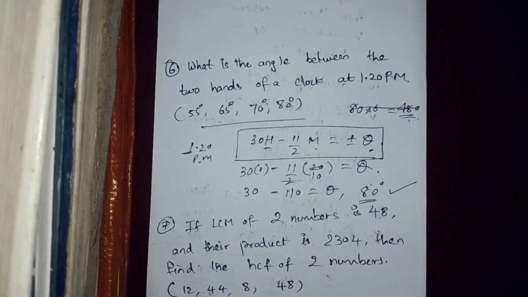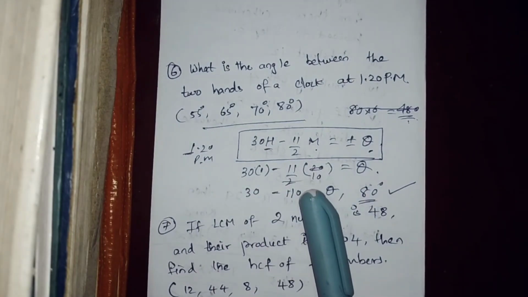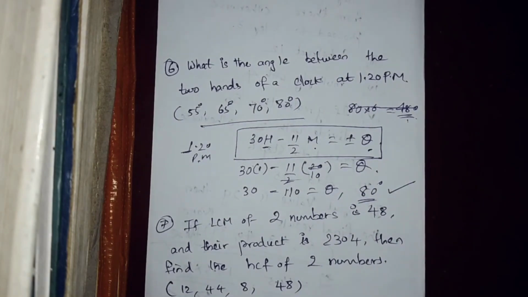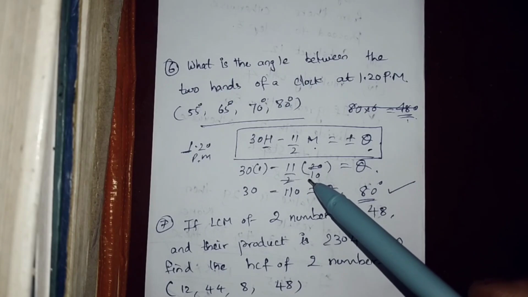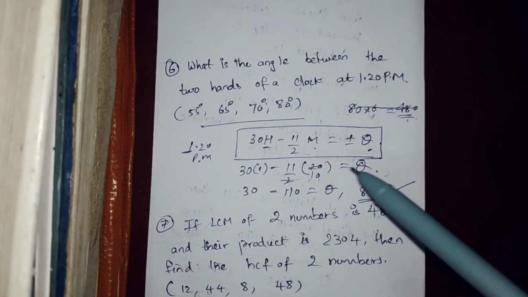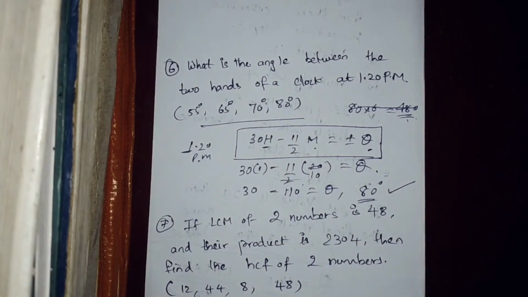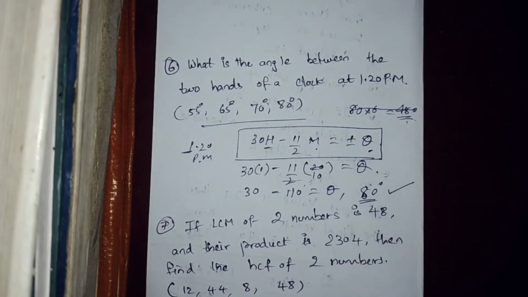Because we have plus or minus theta, we need not worry. 30 into h place is 1 and m place is remaining minutes, that is 20 minutes we have. If you want angle, this will come this side, so minus will become plus. You need not worry about the sign. In time we don't have negative, it always moves only forward, never backward, so there is no minus sign, just 80 degrees.